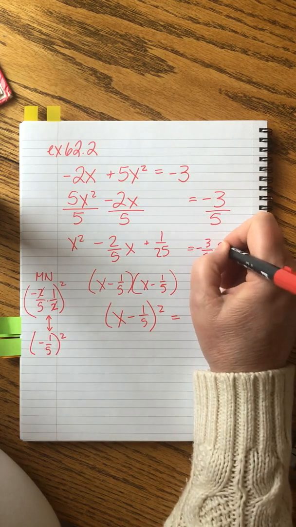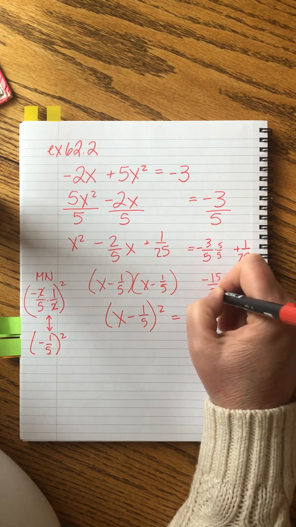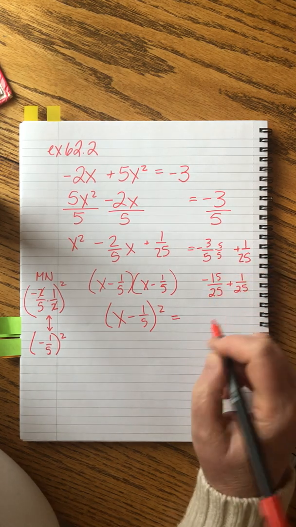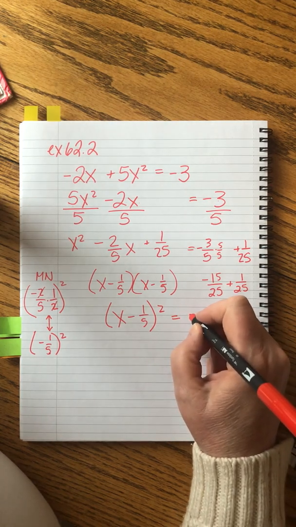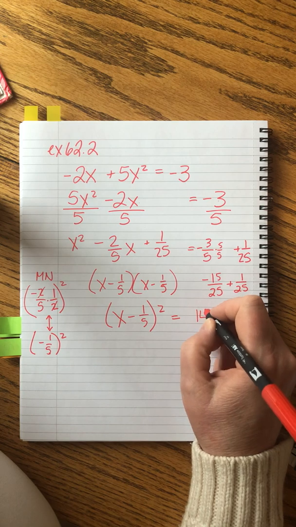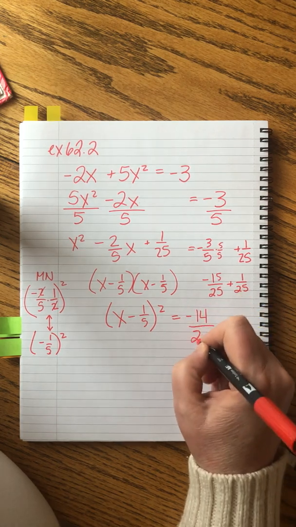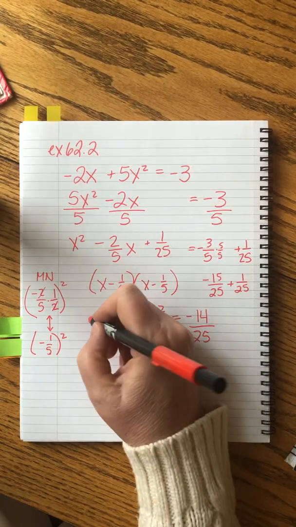Now we'll have to fix this side. This one we're going to have to multiply by 5/5, and we get minus 15/25 plus 1/25. Oh, do you see it happening? That becomes minus 14 over 25. There's the trouble.